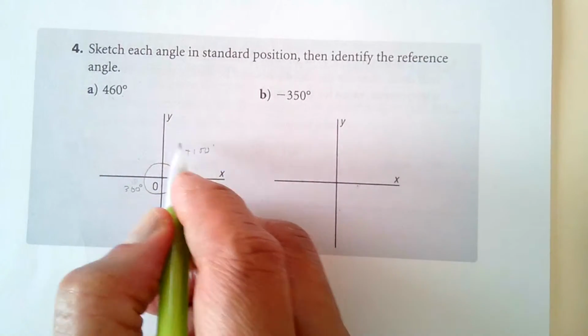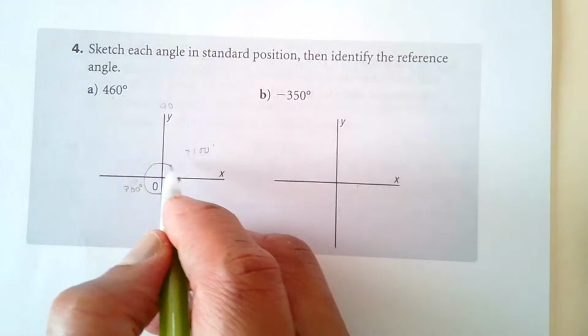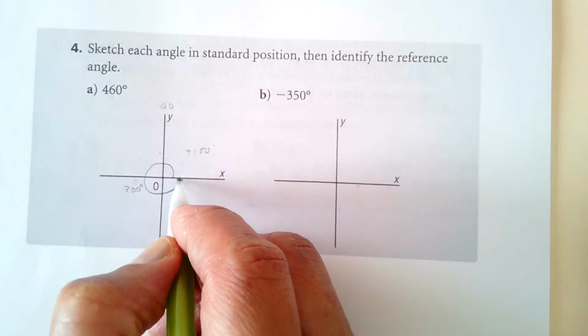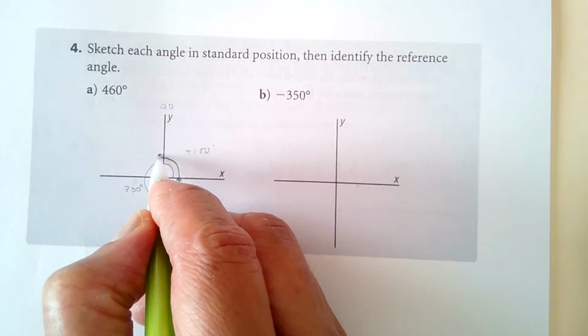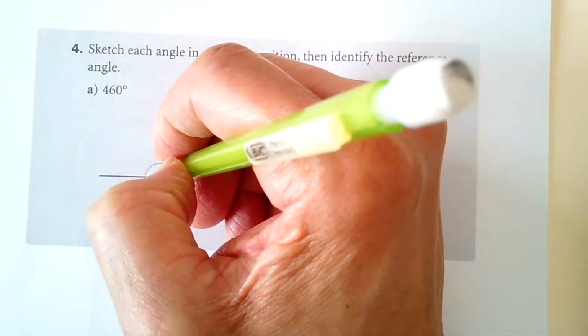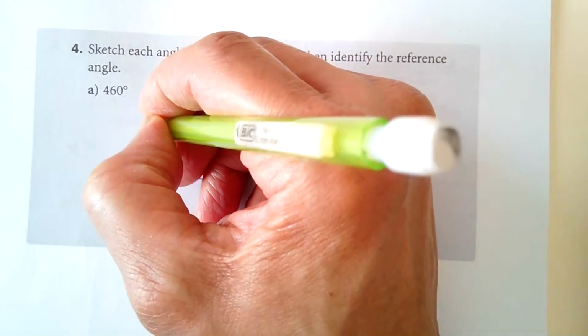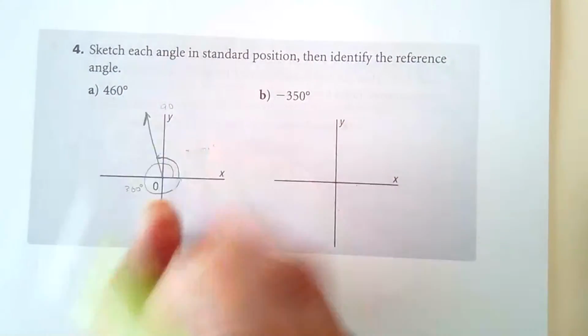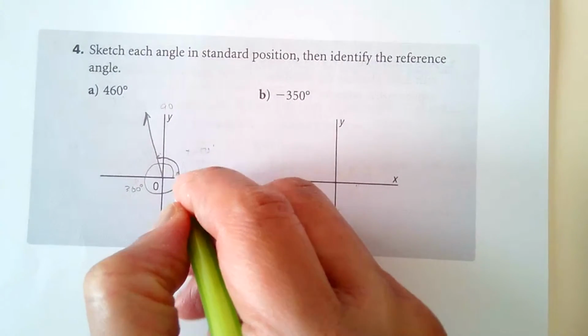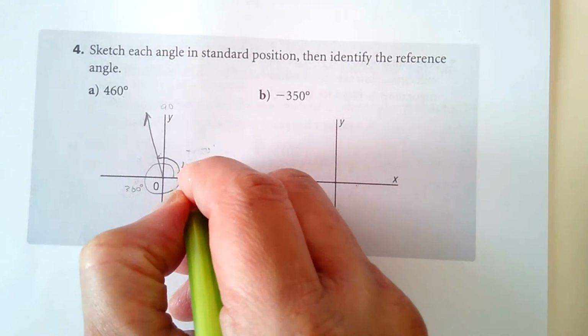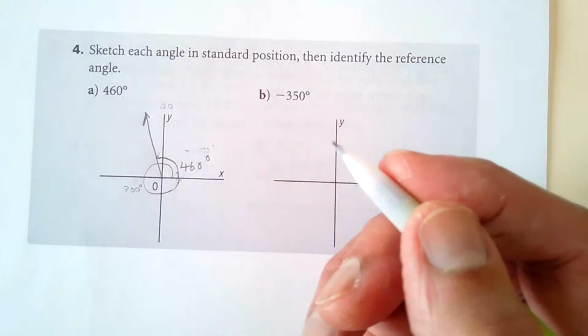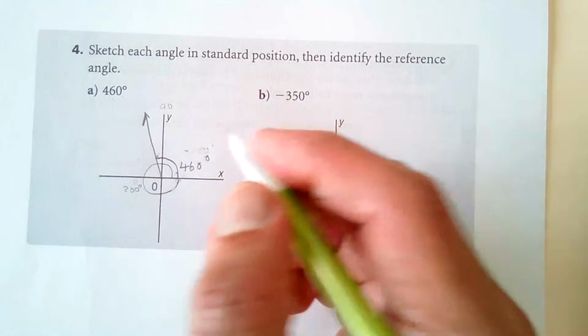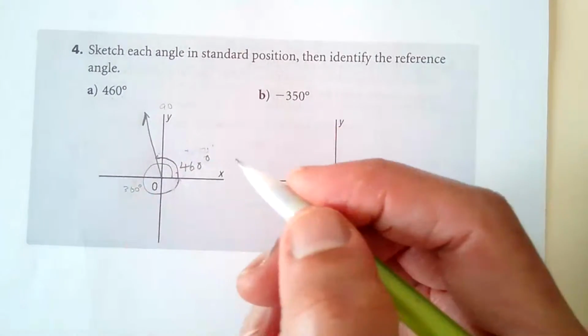Now this is 90 here. So slightly beyond 90. So we continue, and it will end just about there. So this will be the coterminal angle. So standard position is 460 degrees.